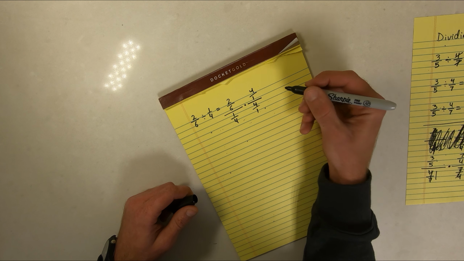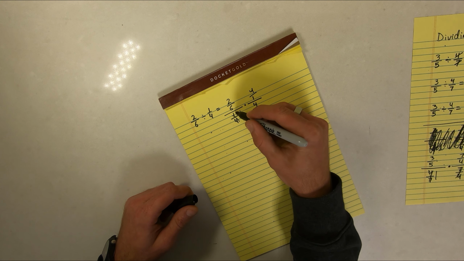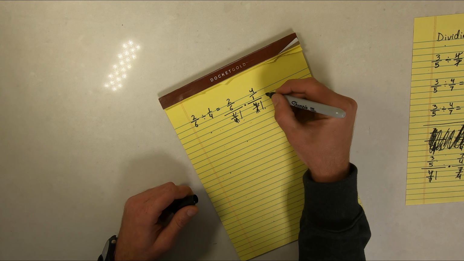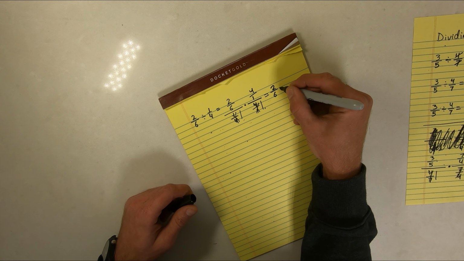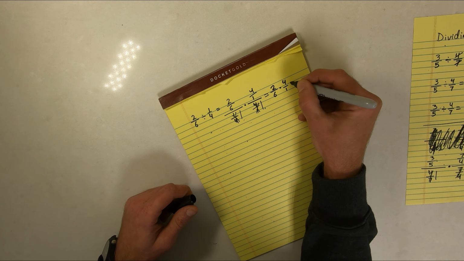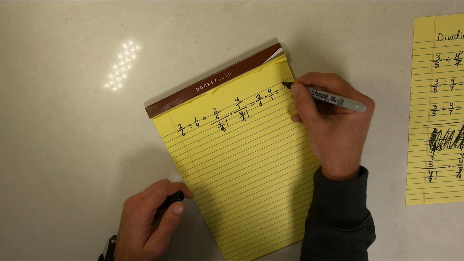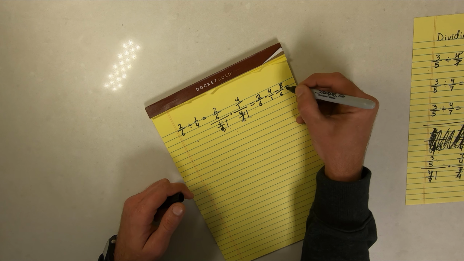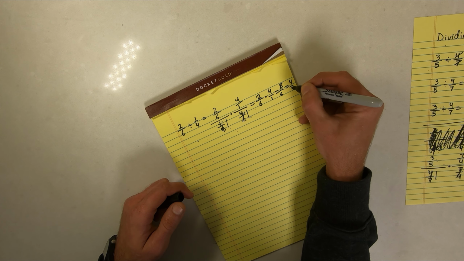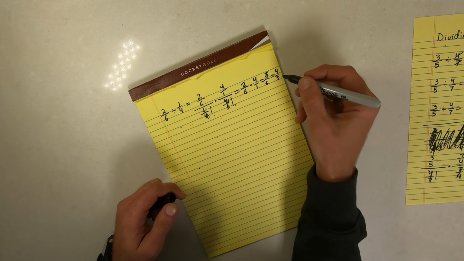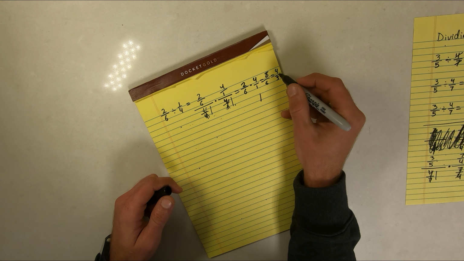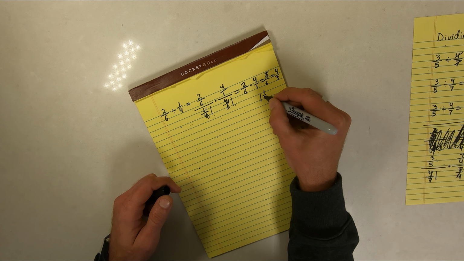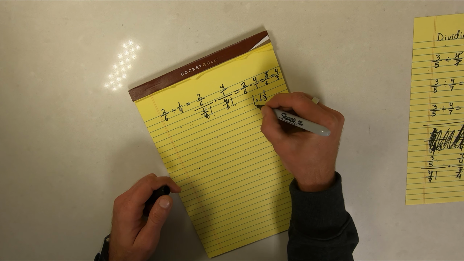We do the same to the top. These become 1. And now we're just left with 2/6 multiplied by 4/1. Now 2 times 4 is 8, and 6 times 1 is 6. And this can be reduced to 4/3. And 3 goes into 4 one time, and then we'll have 1 left over, so 1 and 1/3 would be the final answer.